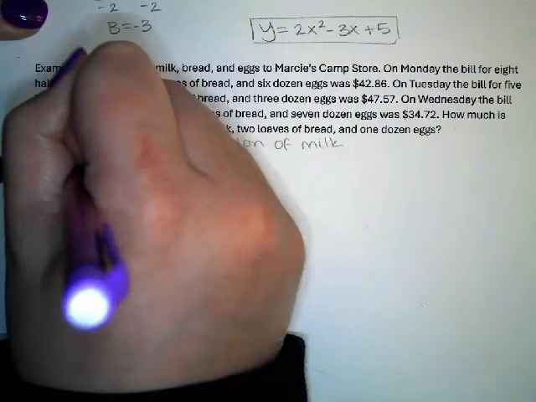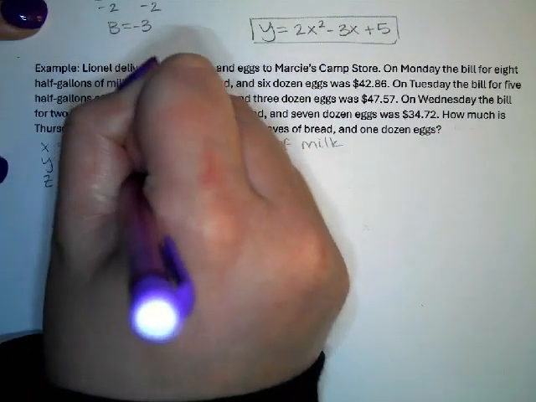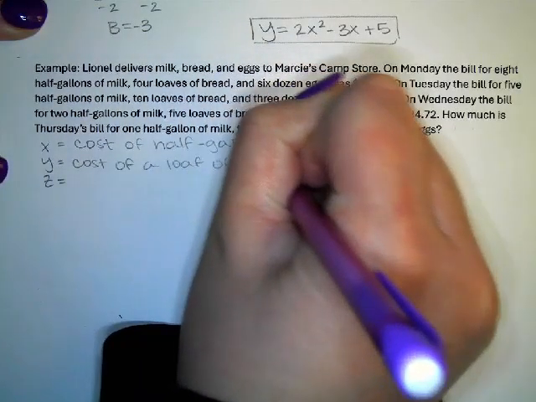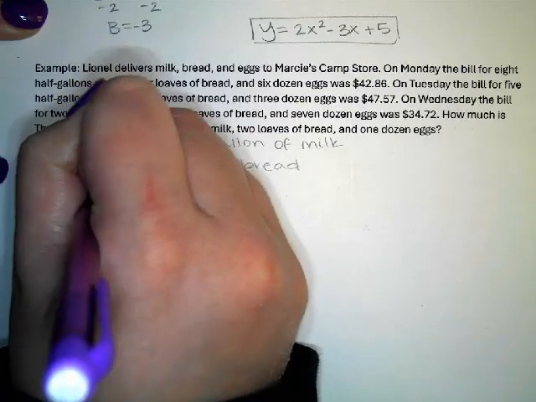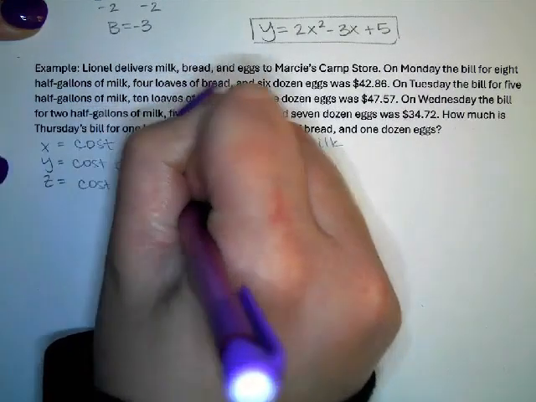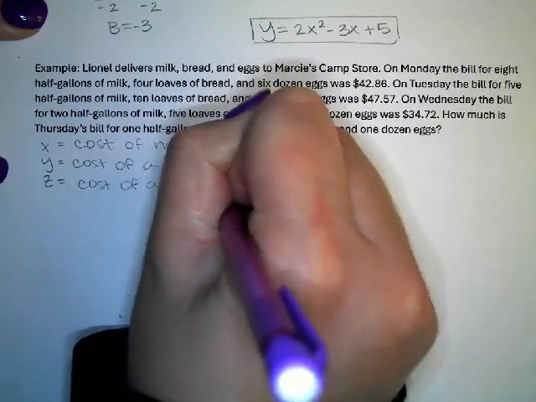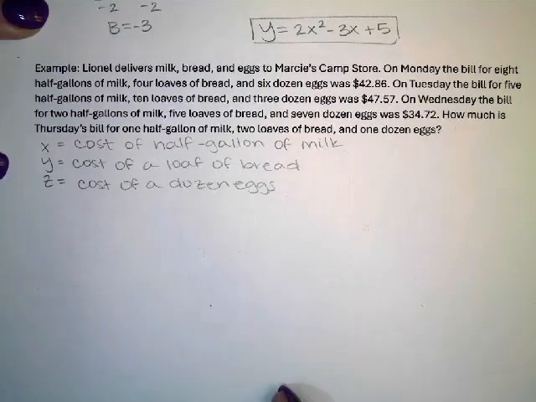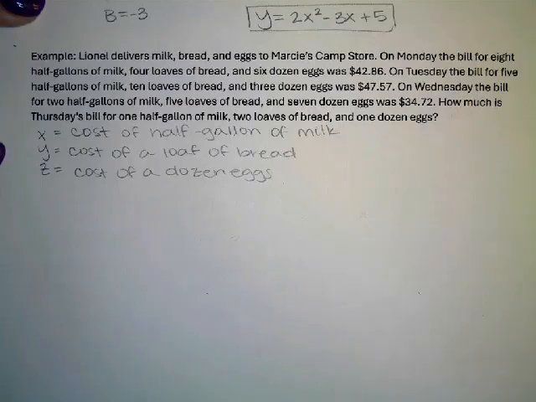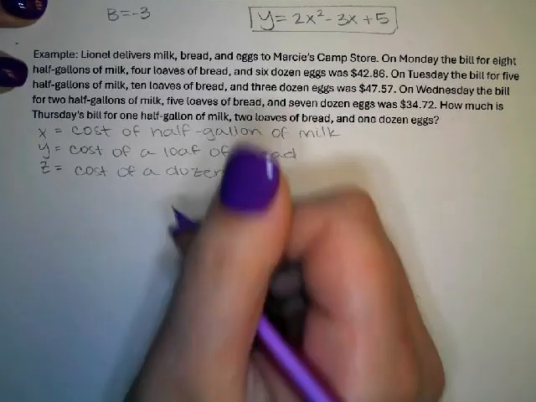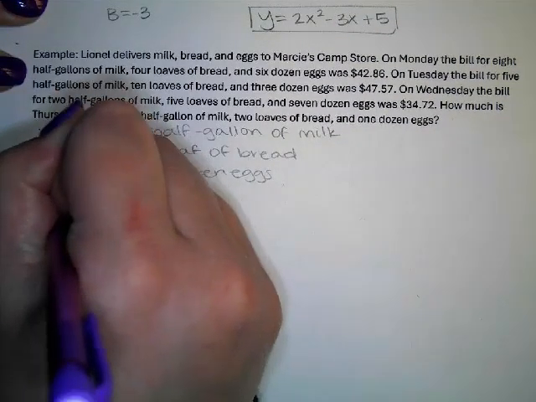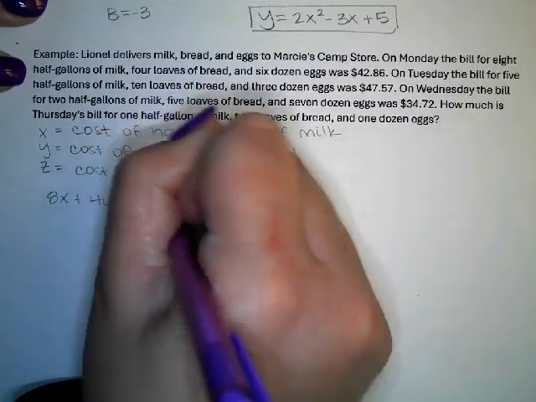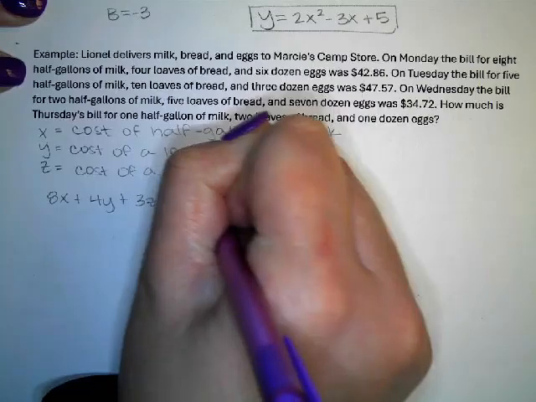Y is going to be the cost of a loaf of bread, and Z is going to be the cost of a dozen eggs. Then each of our equations is going to be the order for Monday, Tuesday, and Wednesday. Monday was 8 half-gallons, 4 loaves, 3 dozen eggs for $42.86.